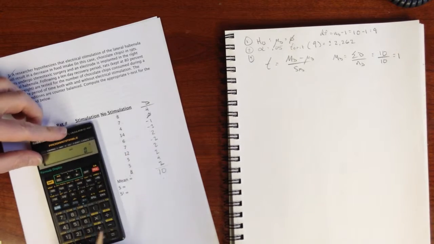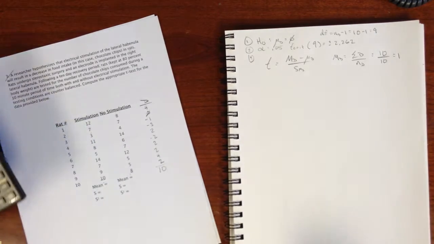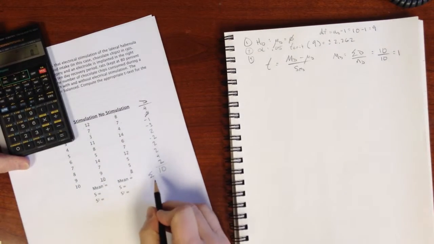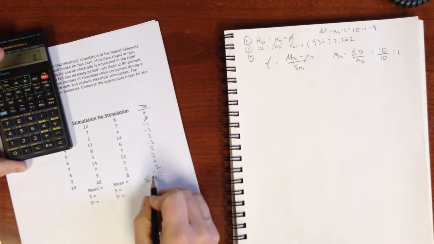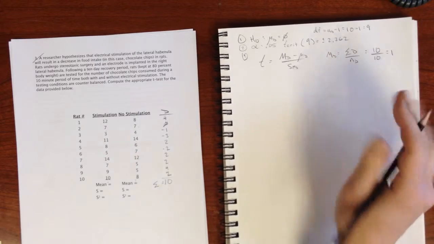Just going to double check that math once more. 4 minus 1 minus 3 plus 2 minus 2 plus 2 plus 2 plus 4 plus 2 is 10. Yeah. So the average difference score is positive 1.